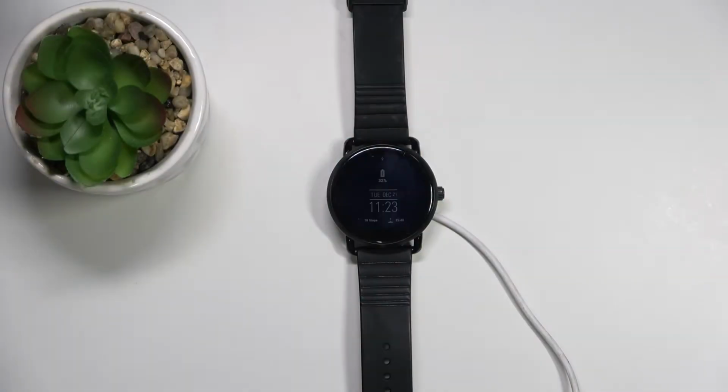Hello, in front of me I have Fossil Q Wonder and I'm gonna show you how to install applications on this device. Before we start, if you want to install applications, your watch needs to be connected to the Wi-Fi network, and also you need to have the Google account copied from your phone to your watch to use the App Store. I'm gonna show you how to check those things.